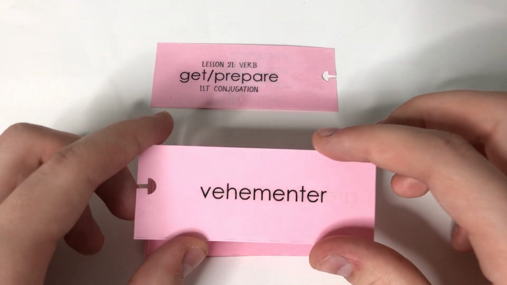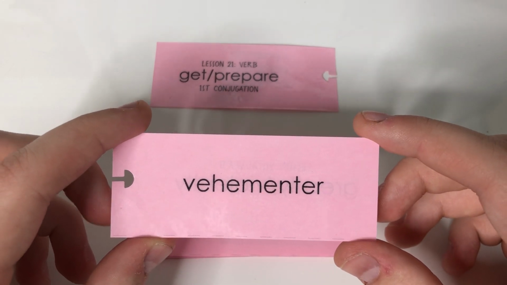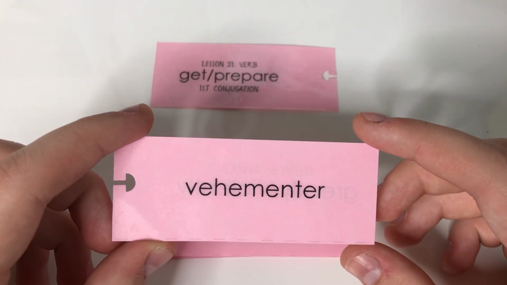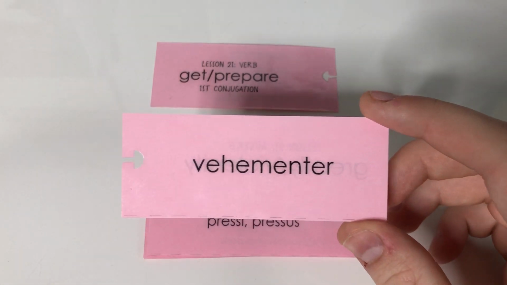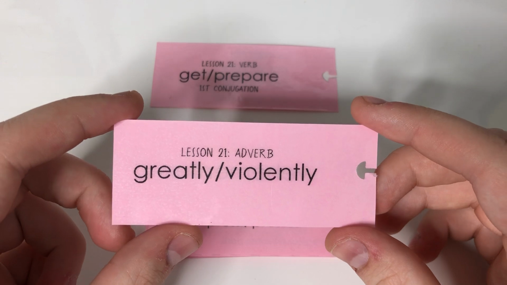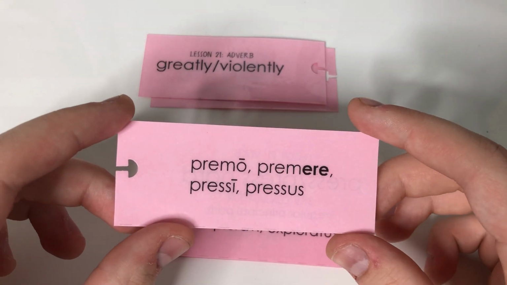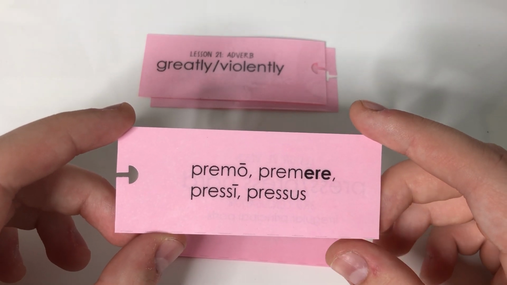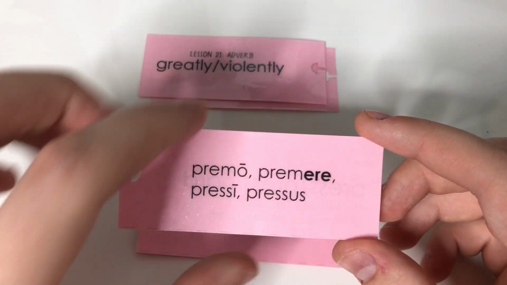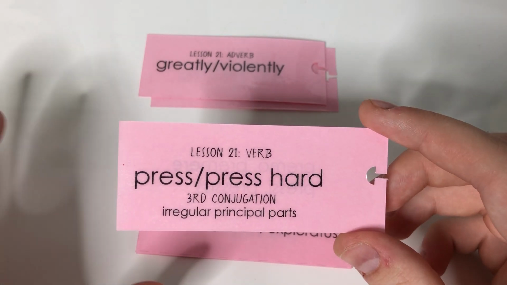Next word we have is vehementer, which is probably how you should say it. I like to think of this word as if you've heard the English word vehemently, then you'll know what I mean. Vehemently is a big word, definitely a $5 word you could put in your papers, but that means greatly or violently. So I'm sure you guys will get that one. That's a fun one. Then we have premo, premere, pressi, pressus. Now this one, thankfully, actually is what it sounds like, especially off of this third principal part. It means press or press hard.